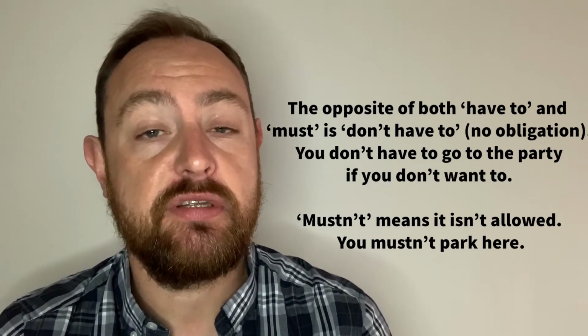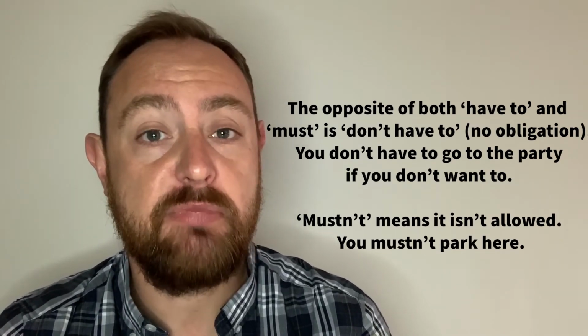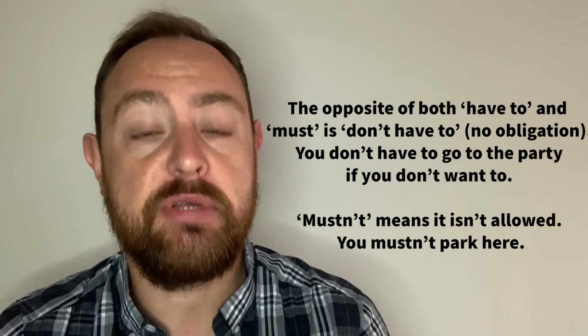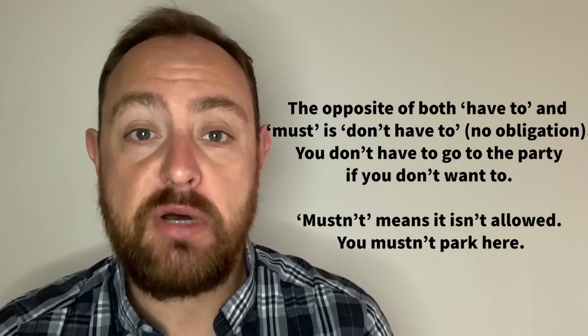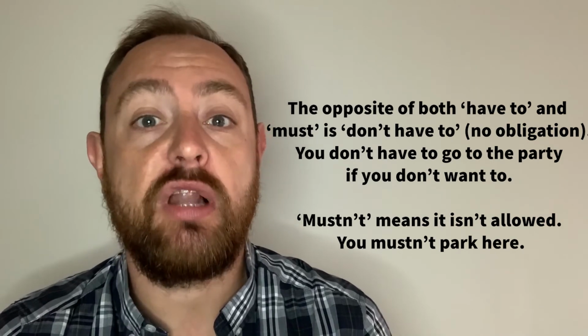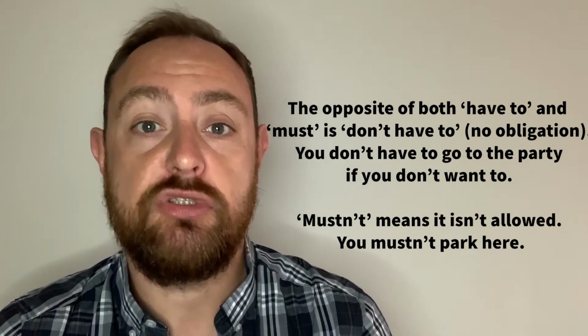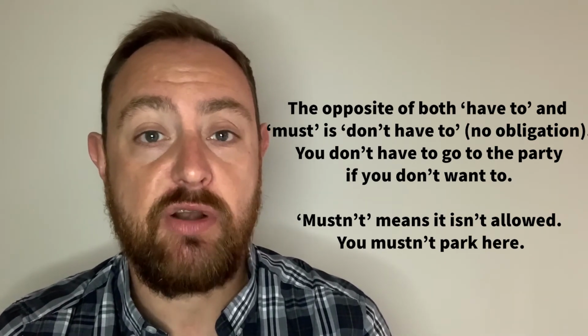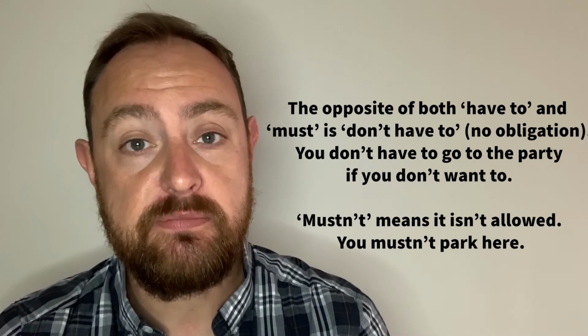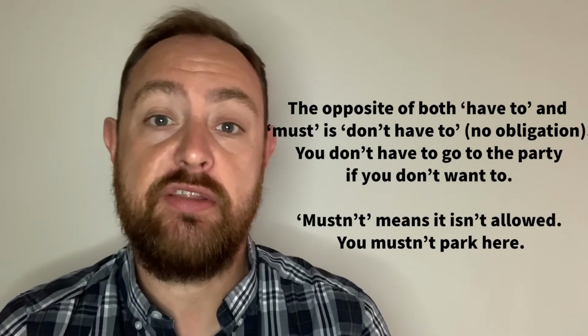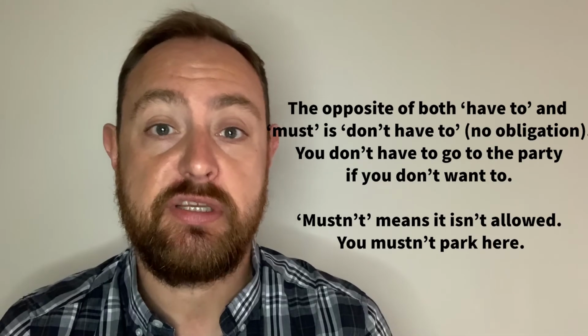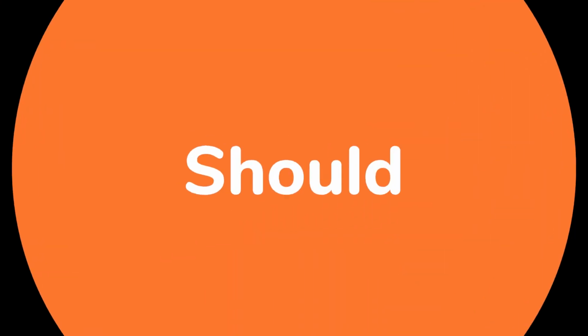Whereas mustn't has a different meaning. Mustn't means it isn't allowed or it's prohibited. For example, you mustn't park here. You're not allowed to park here. So don't have to and mustn't are actually very different in meaning. And the negative of have to or must is don't have to.